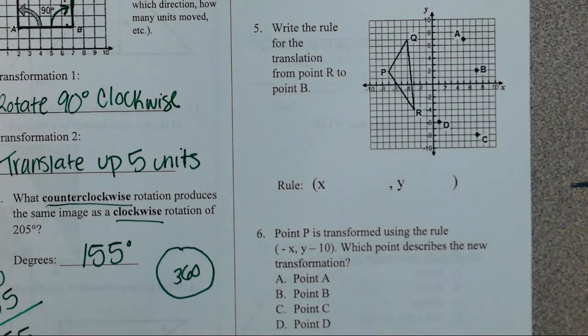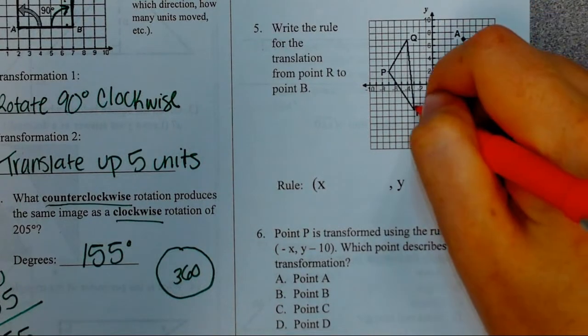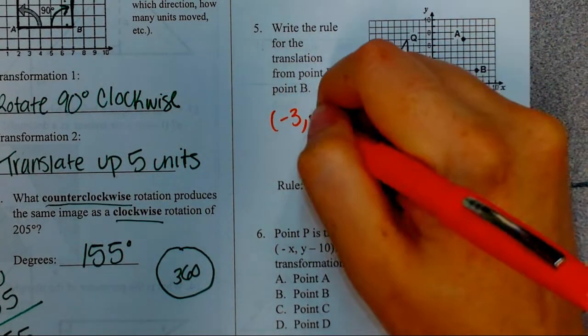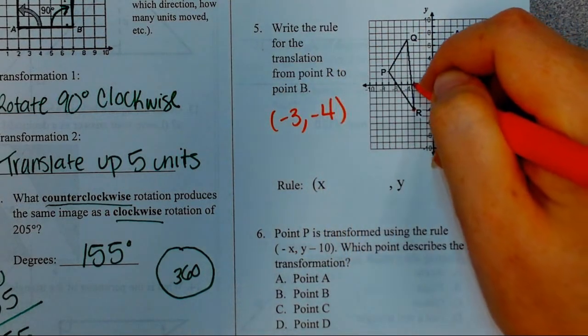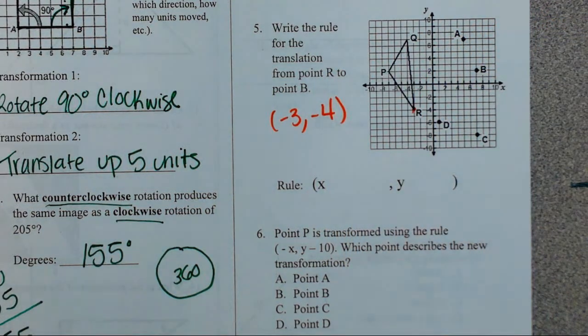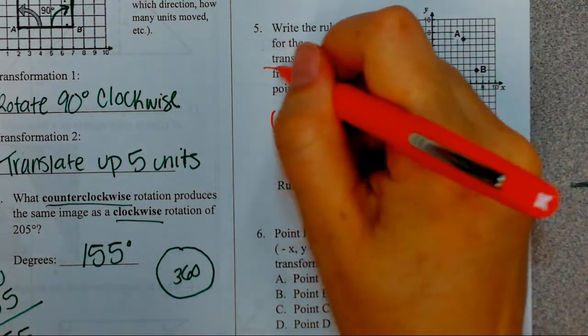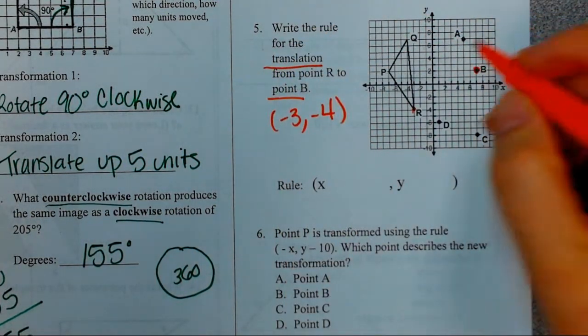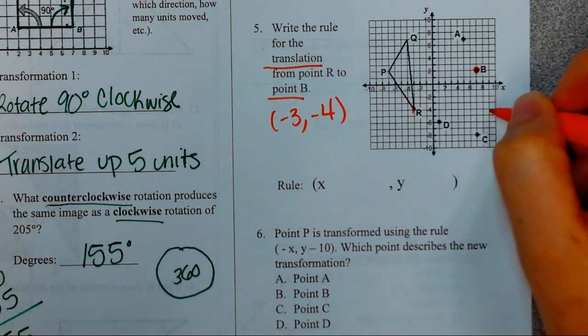Write the rule for the translation from point R to point B. So point R is at -3, -4, right? -3, -4, okay. And we want to take that and translate it to point B. So here's point B. So translation is just a movement.